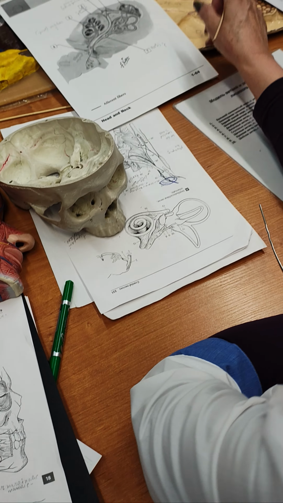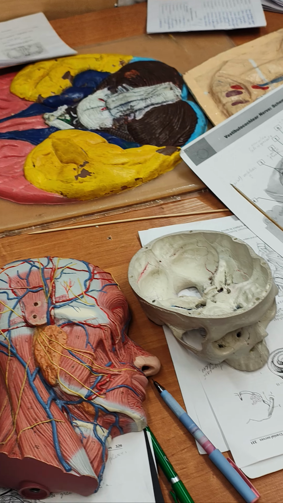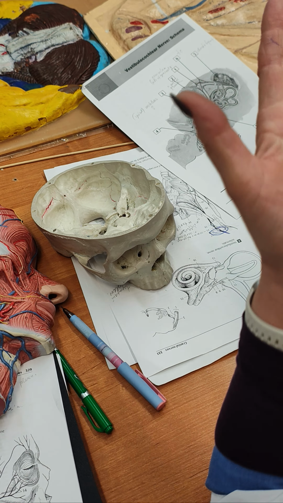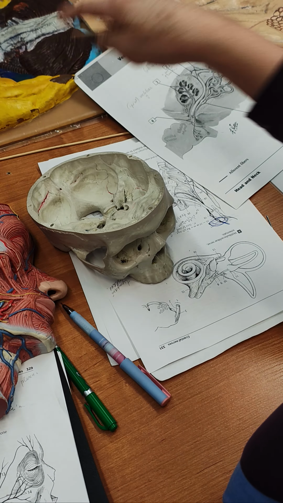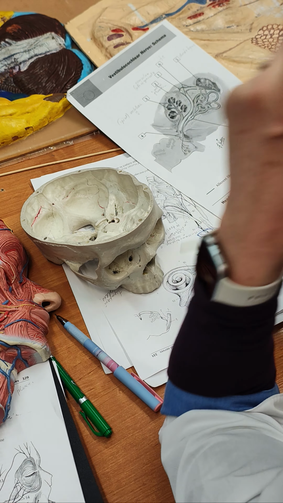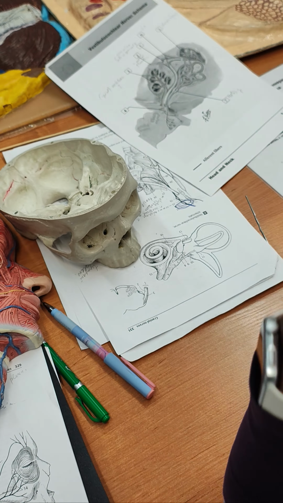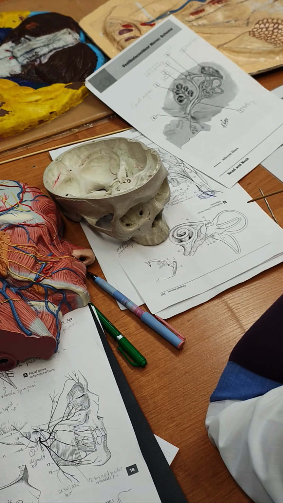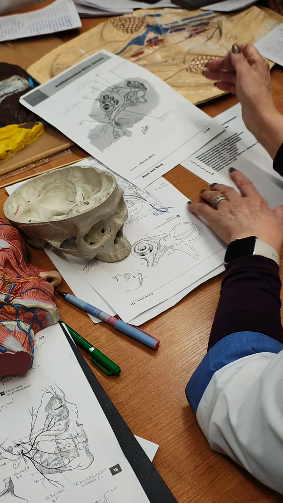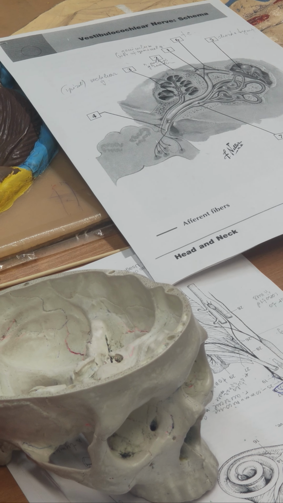Nervus vestibulocochlearis. What you can see. Vestibulocochlearis. You must know: in the textbook it is written that this nervus vestibulocochlearis exits from the brain. Nervus facialis exits from the brain, but you must know that this nerve doesn't exit, it enters. Why? See. You can answer how it is written in the textbook.